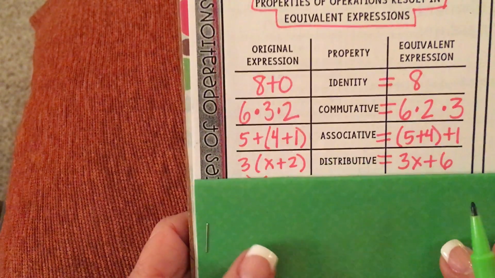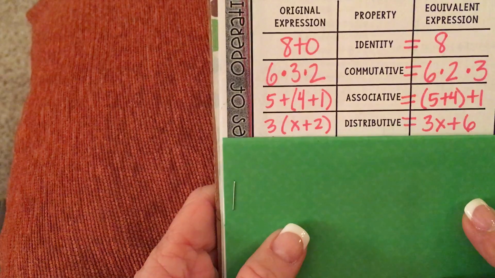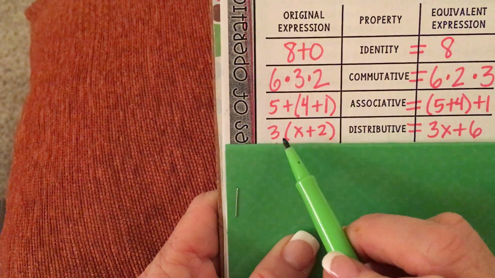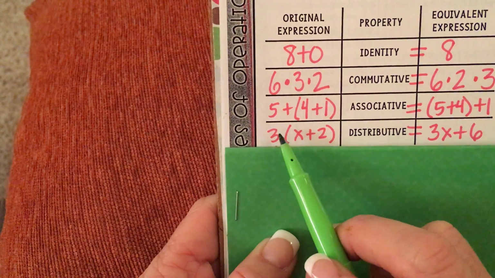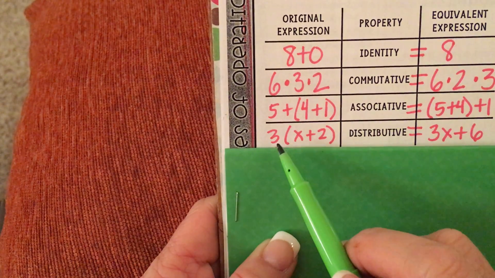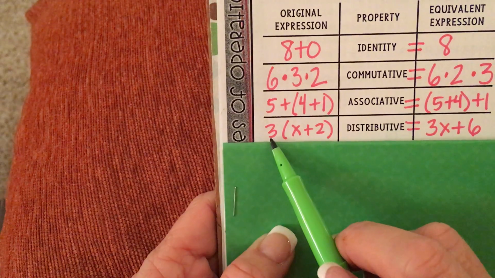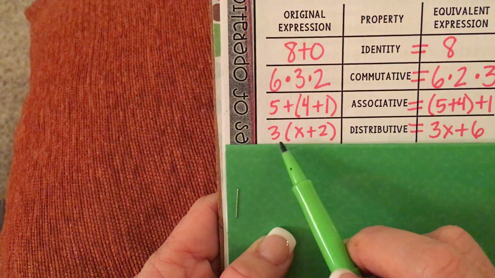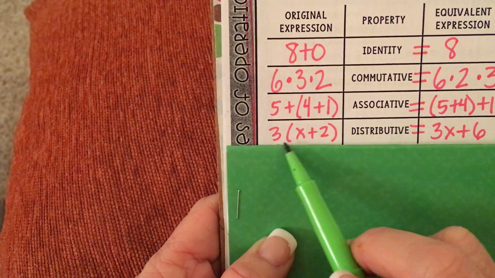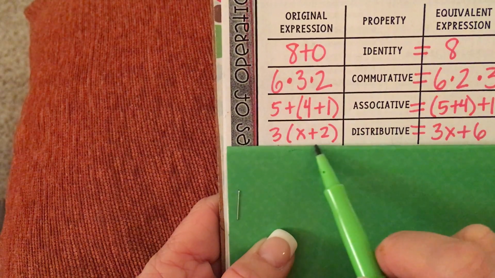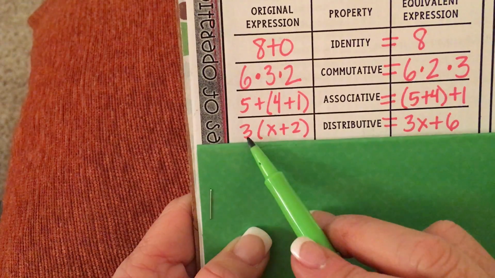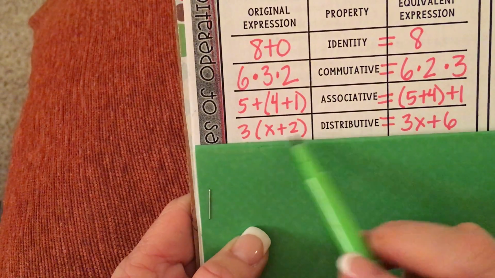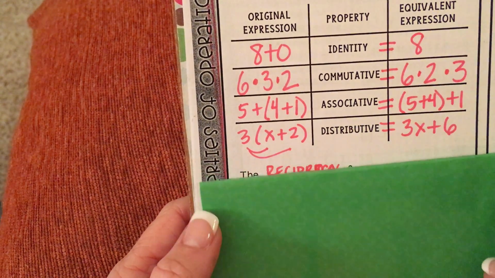Those are equal. The distributive property says if you have a number out here, and that means multiply, when you have a number next to parentheses like that, you have to distribute that multiplication to both terms in here. So this is going to be 3x plus 3 times 2. So it equals 3x plus 6, because 3 times x is 3x, and 3 times 2 is 6.